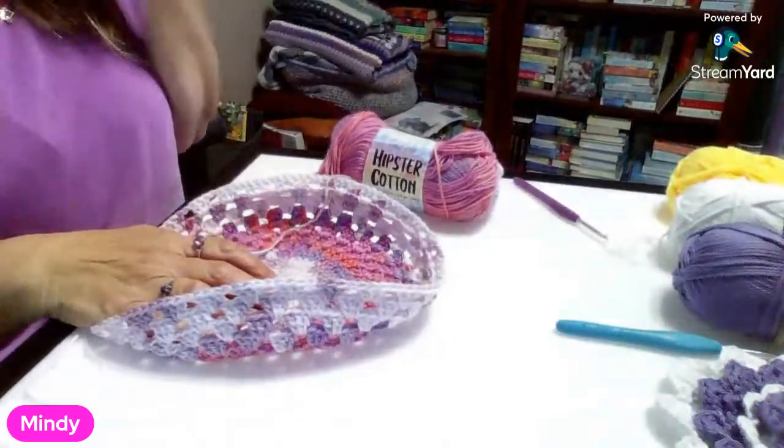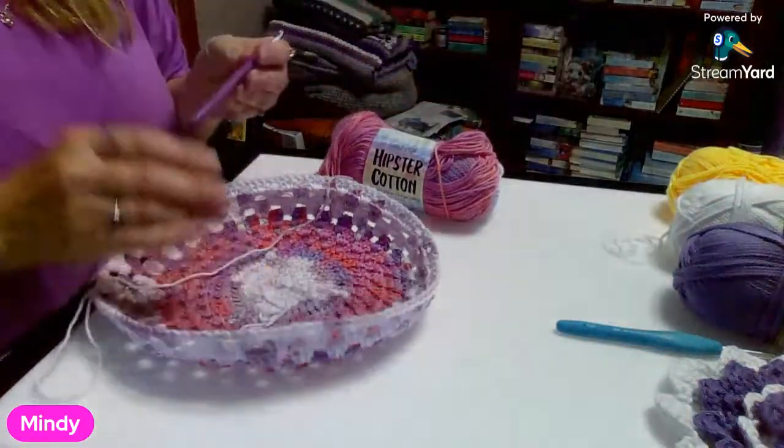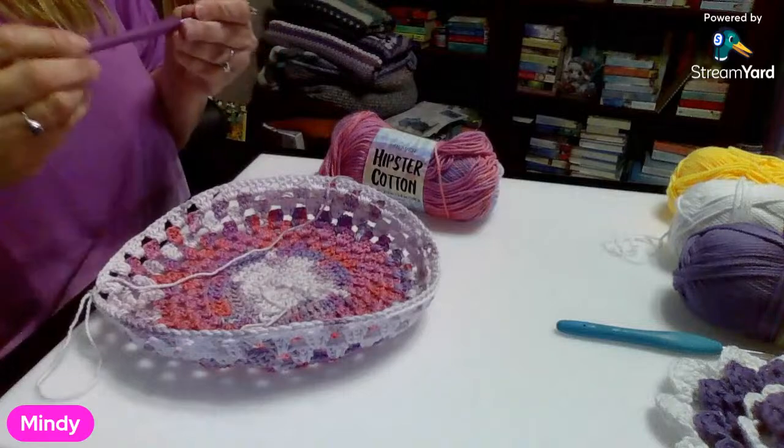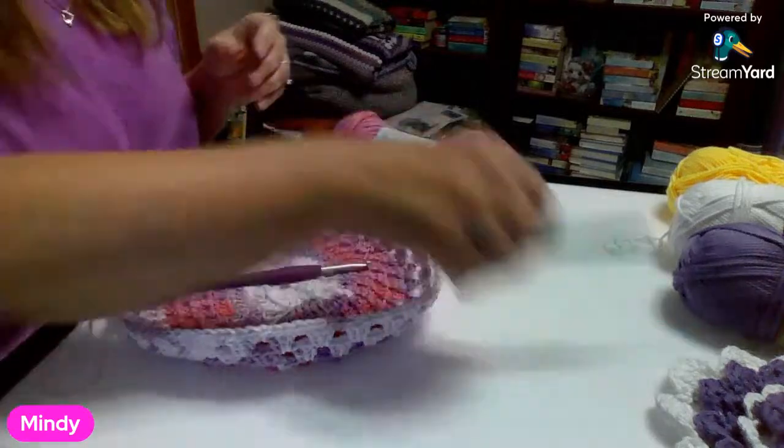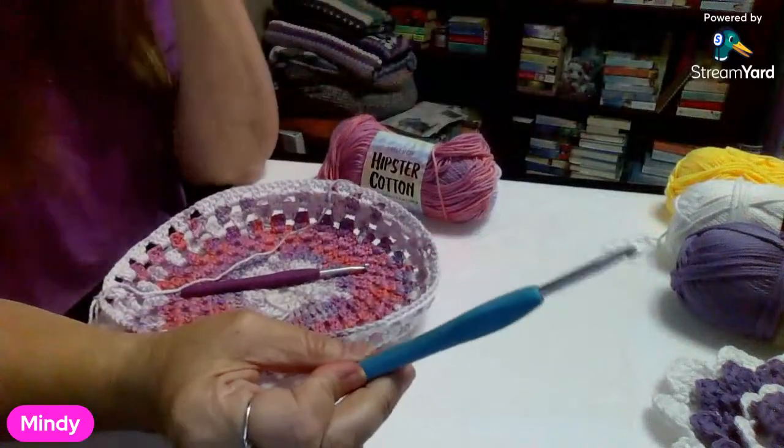And what hook am I using for that? Did I just get my hooks mixed up? No, I'm using a 4 for this. And this, I'm using a 4.5. I lost my 4.5. I lost it.